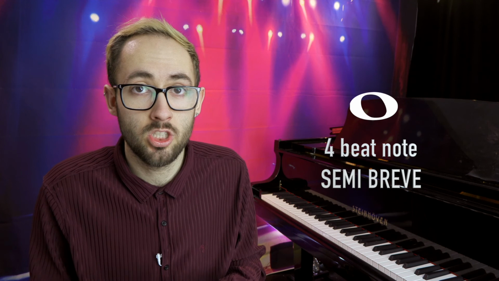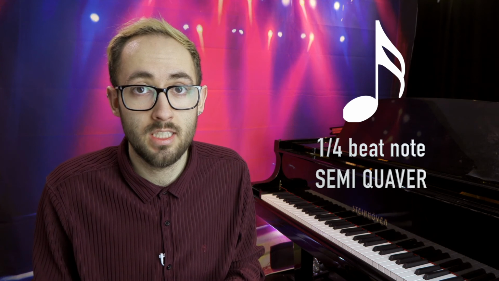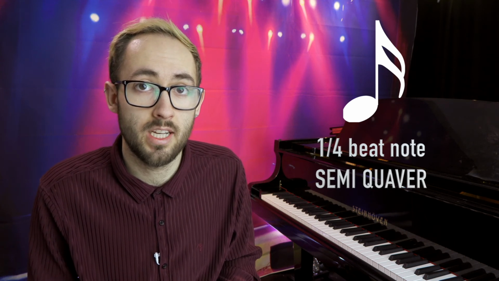So a 1 beat note is a dot with a stem, and this is called a crotchet. A 2 beat note is a hollow dot with a stem, and this is called a minim. A 4 beat note is just a hollow dot without a stem, and this is called a semibreve. A half beat note is a dot with a stem and a tail, and this is called a quaver. And a quarter beat note is a dot and a stem and 2 tails, and this is called a semiquaver. Once you get to a quarter note, if you keep adding tails, it just keeps on halving the value of the note.